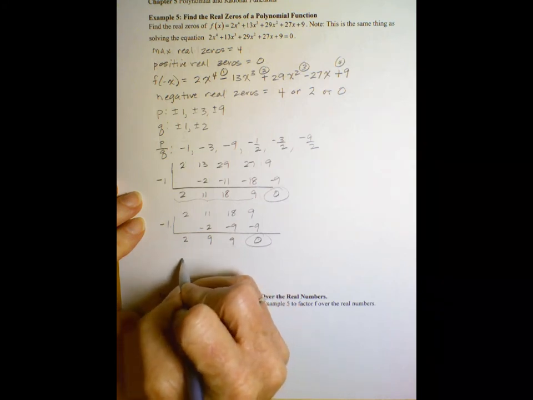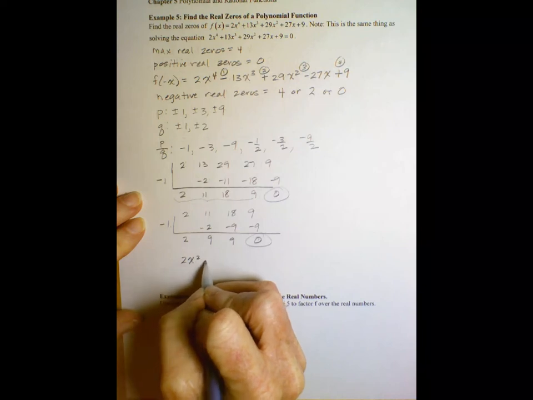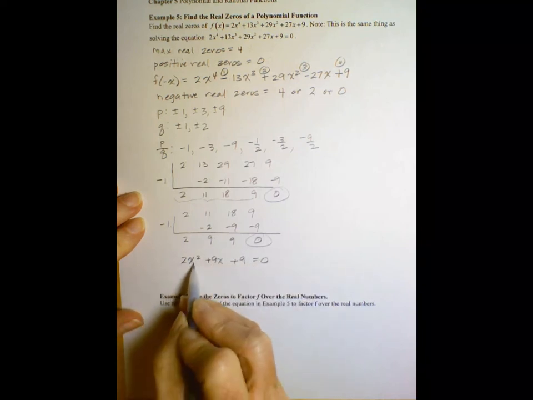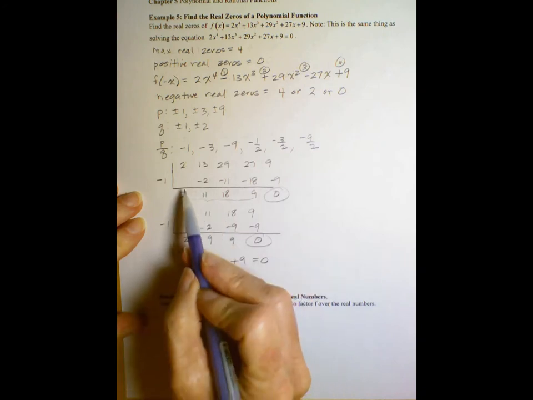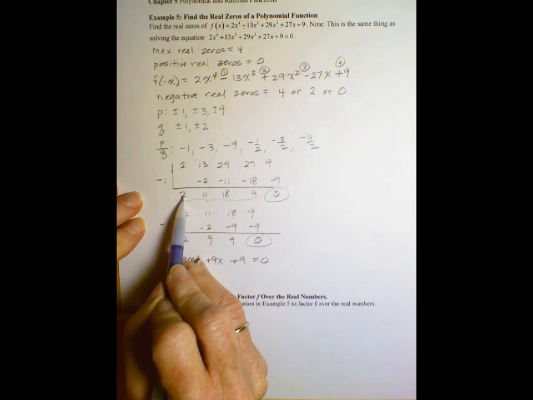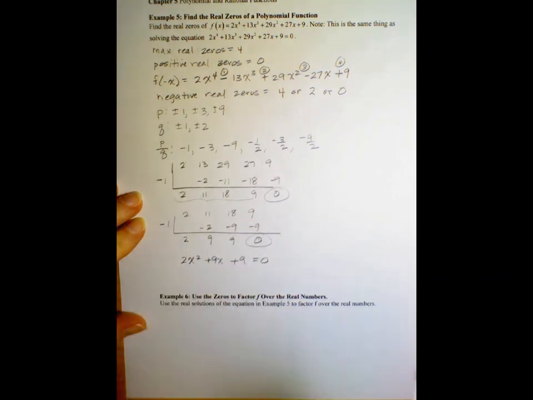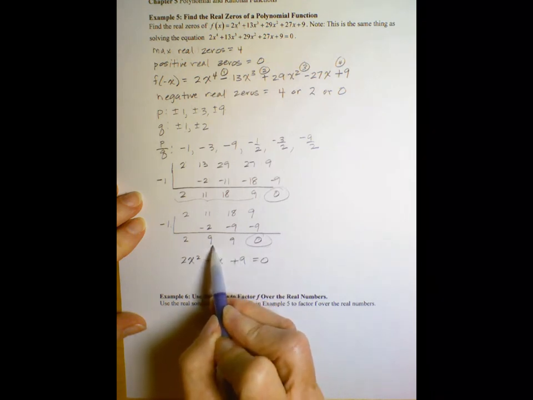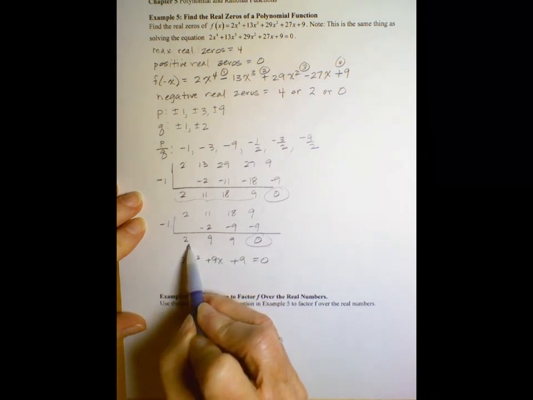Okay, and what is that? 2x squared plus 9x plus 9 equals 0. Now, how did I know it was x squared? Well, we started with x to the fourth, and when we divided, this would have been x cubed. Divided again, that's x squared. Or, after the remainders here, that's the constant, that's x to the first power, that's x to the second power.